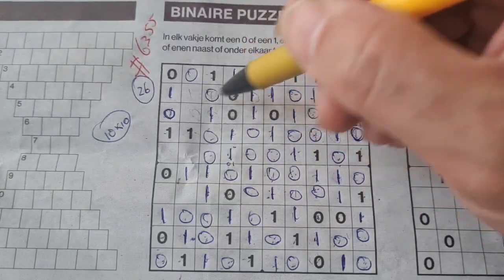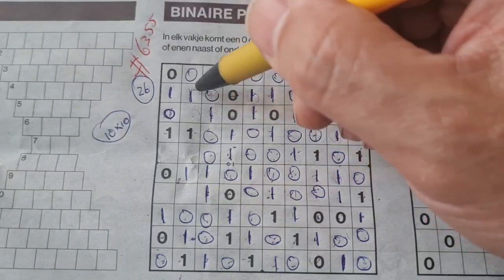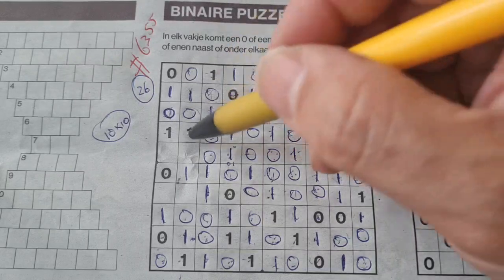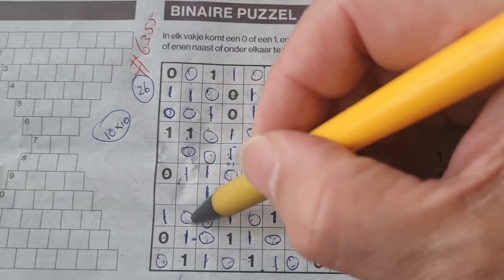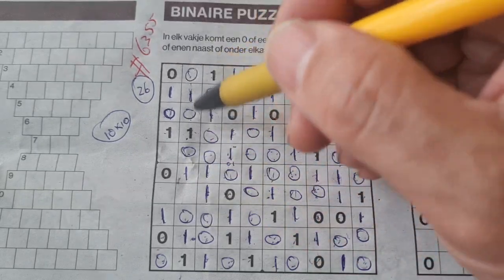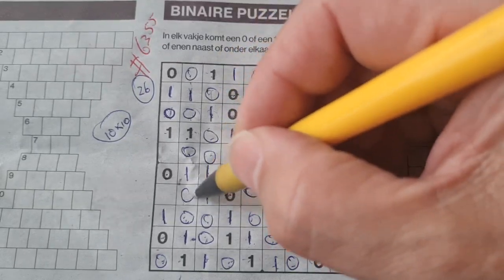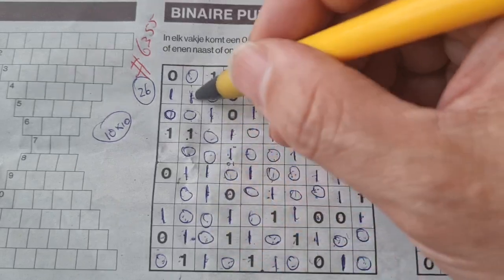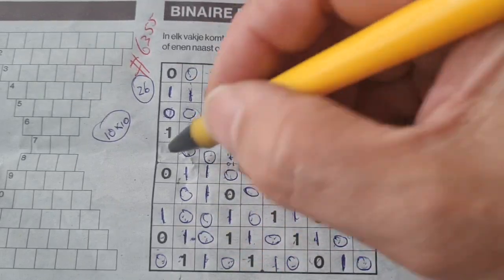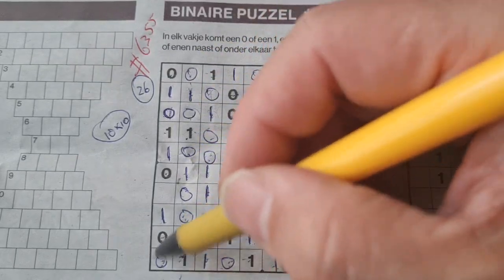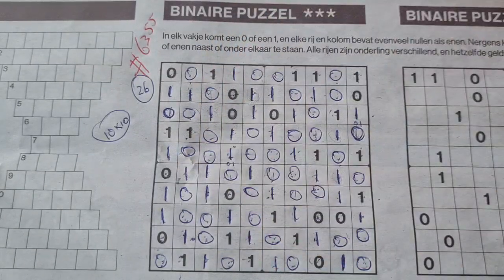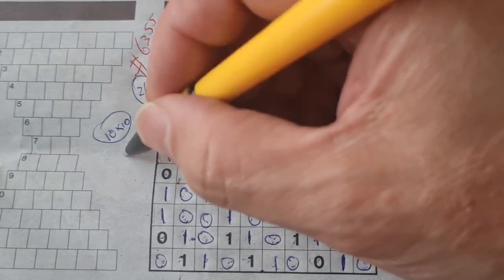Between two ones comes an O. Double O, here 1, there 1. Between two ones comes an O. Between two ones comes an O. 1, 2, 3, 4 O's. So the rest, no. 1, 2, 3, 4. Yes, and this is number 5. 5 ones. Okay. Double O, here 1, there 1. 1, 2, 3, 4, 5 O's. So the rest are 1s. Completed in 7 minutes.